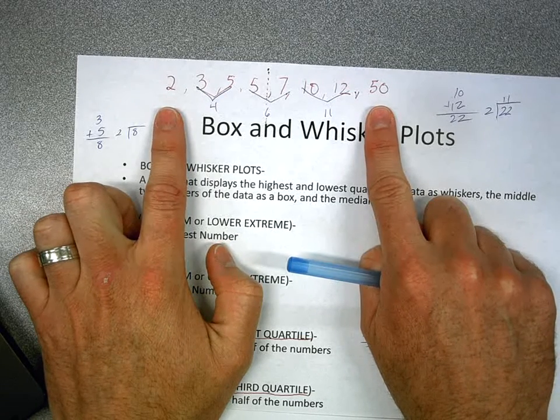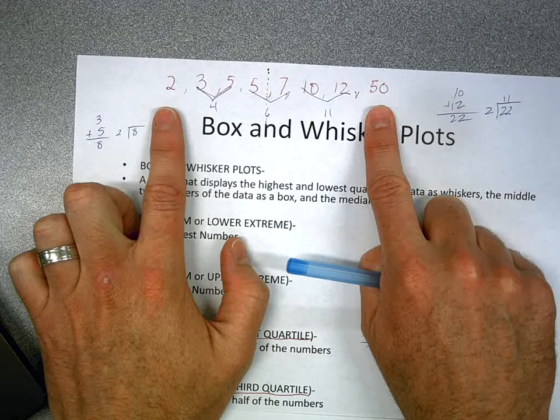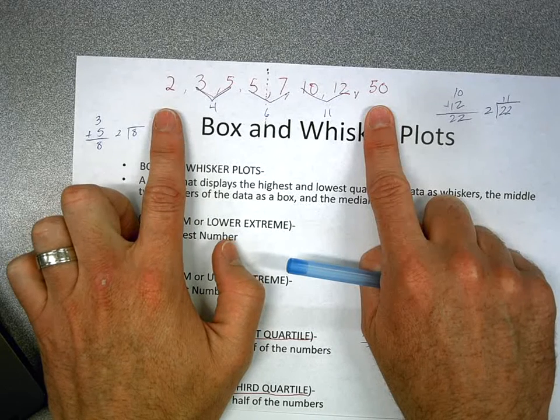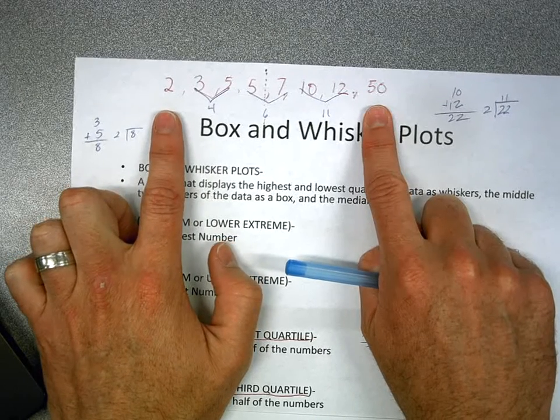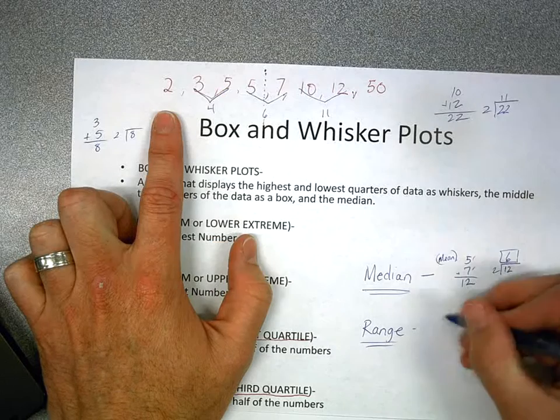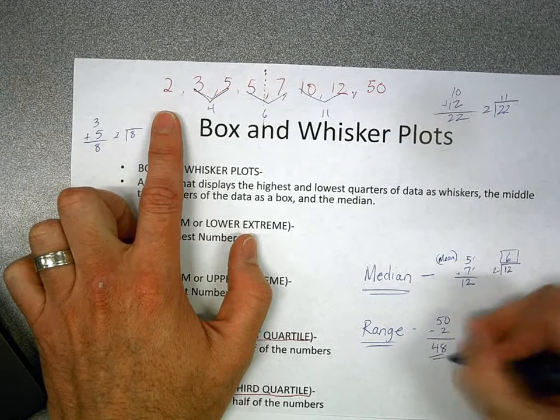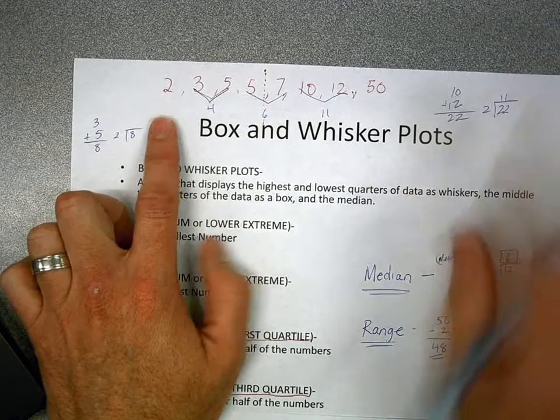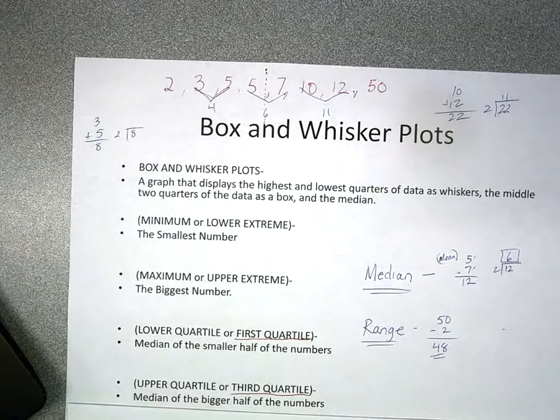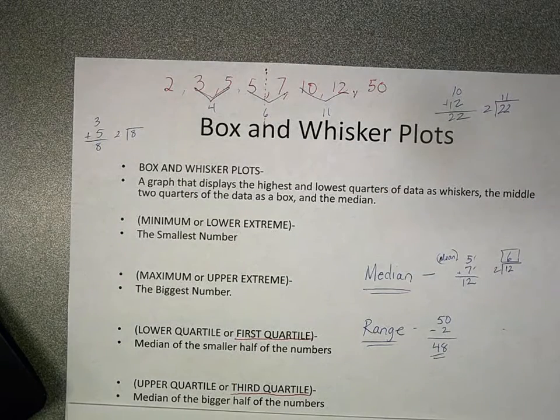The difference, or you can even say the distance if you're dealing with a number line. What's the difference? A lot. 48. What you do, of course, is subtract the 2. Our range is 48. So the distance between 2 and 50, the span of our data, is 48 songs.